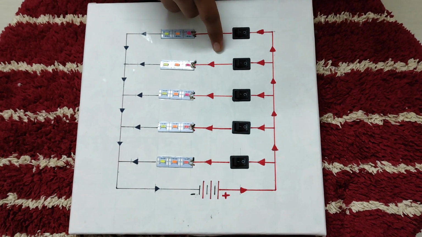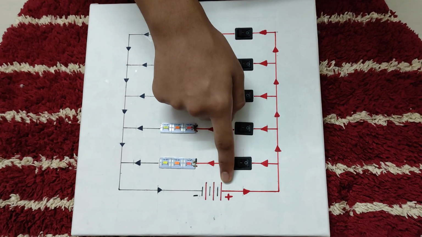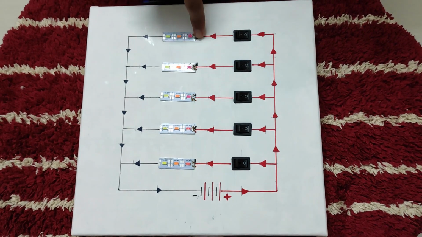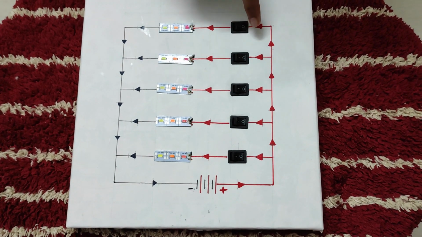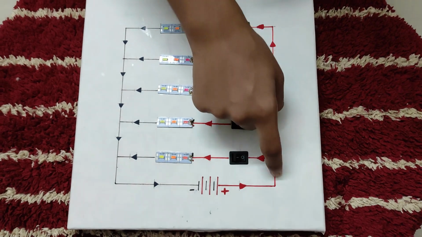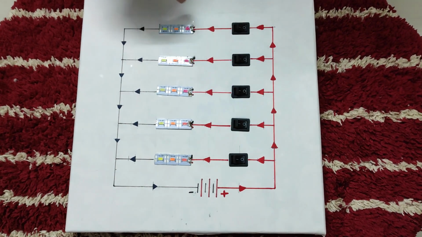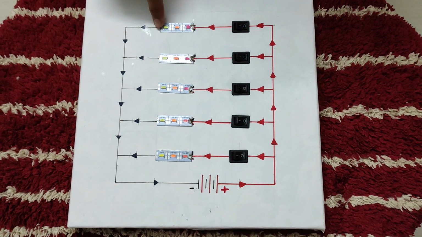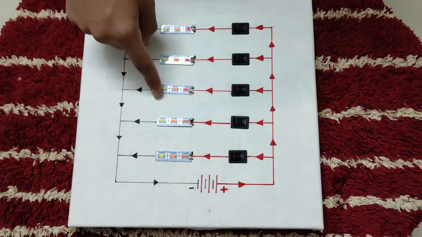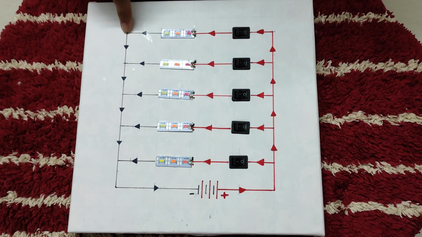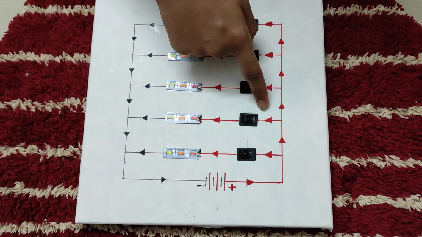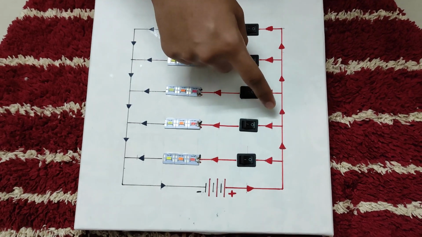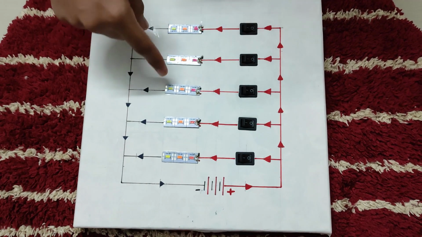Here I have connected the positive terminal of the battery to the positive terminal of the bulbs through a red wire through switches to a single red wire, and the negative terminal of the battery is connected to the negative terminal of the bulb through a single black wire. Therefore, the potential difference of 9 volt is applied across all the ends of the bulb.